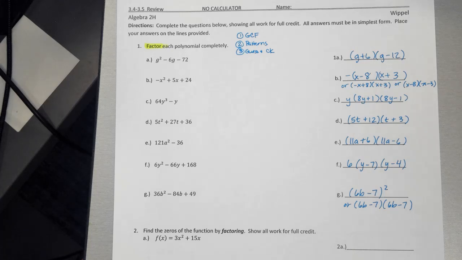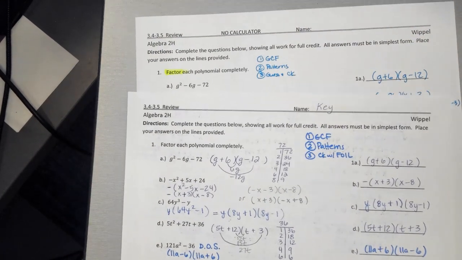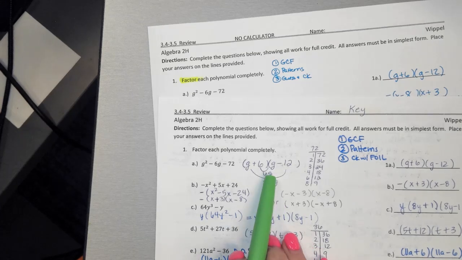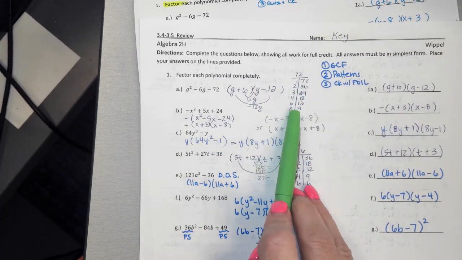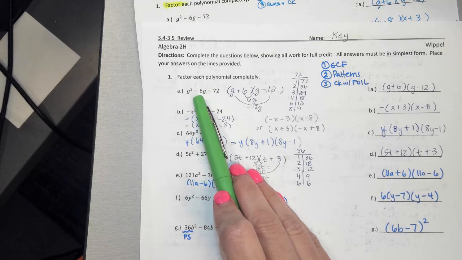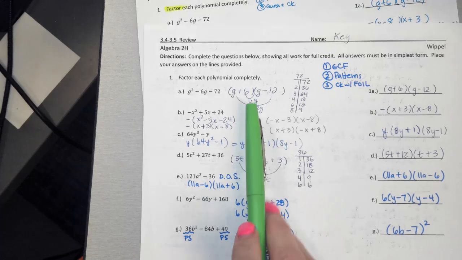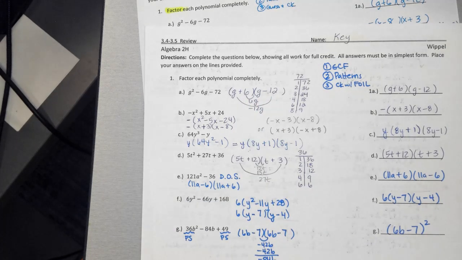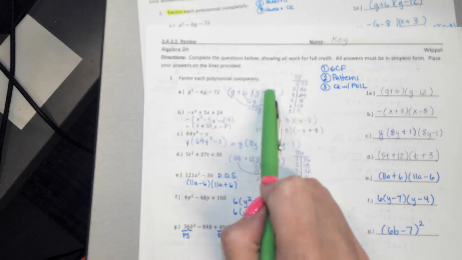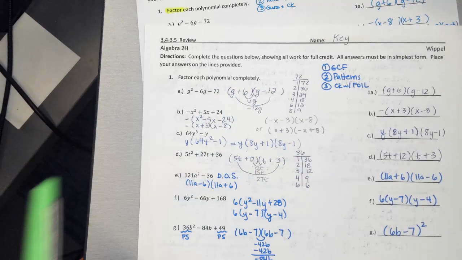All right, so when you are doing these, again, I'm just going to show you my work page for a couple things. You can see with 72, I made a little chart so I could see which one was going to make negative 6. And then I'm checking with FOIL. You don't have to write this out, but some of you are visual learners and you're going to need to see that to make sure that you did it correctly. I always do the last 2 in my head. Just make sure if it's a negative, positive times a negative is how you get that.